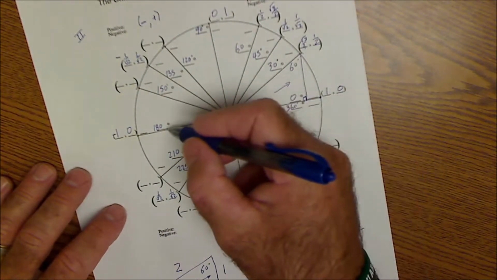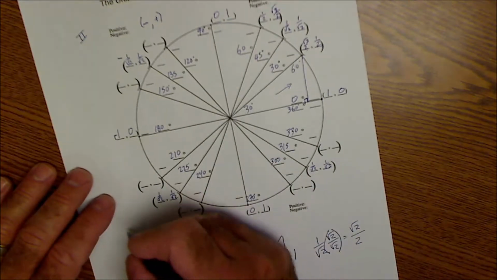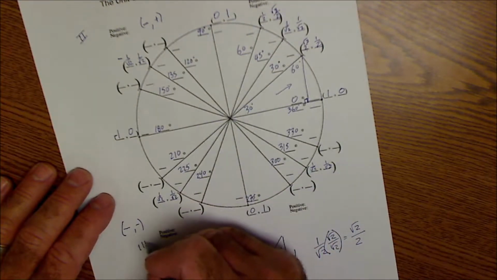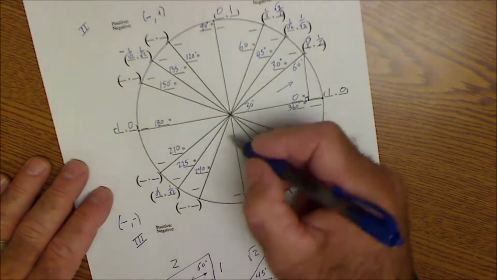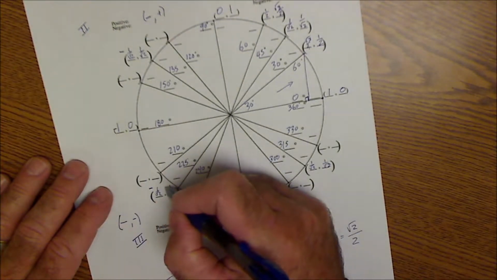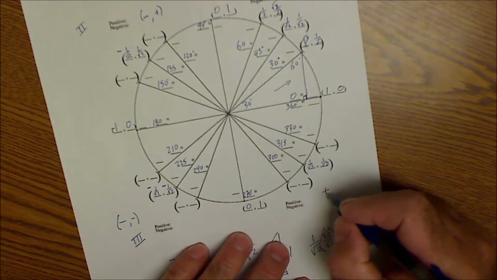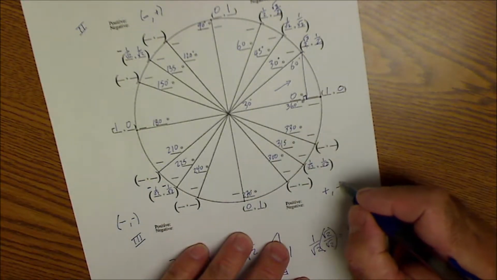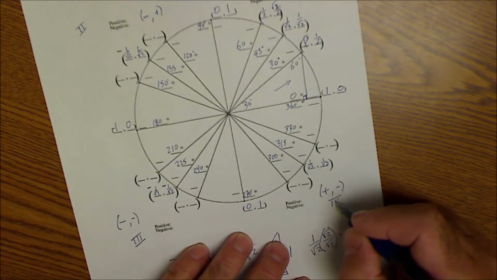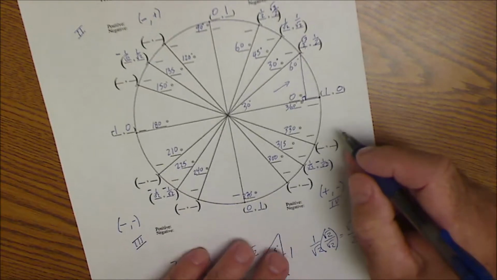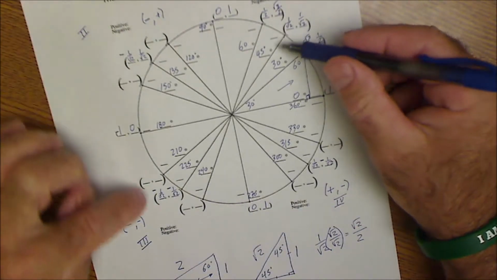Down here I go negative, negative, so this is negative, negative in the third quadrant. So this value would be over negative and down. Here I go over positive and down, negative in the fourth quadrant. So these are going to be positive first and then negative second. So those are my 45 references.